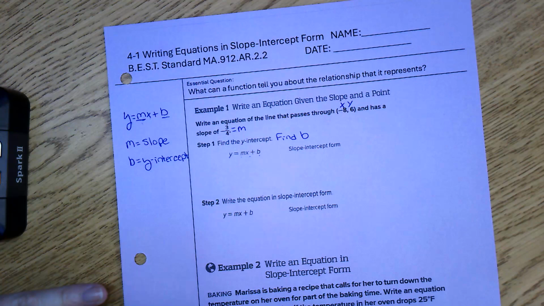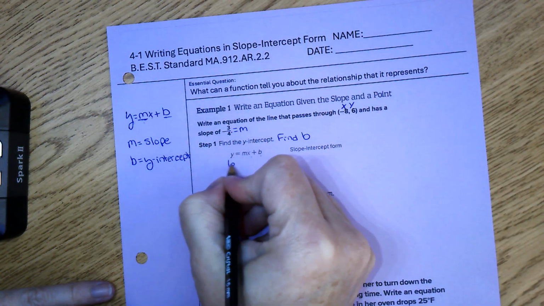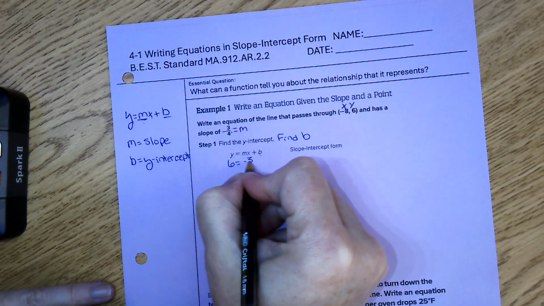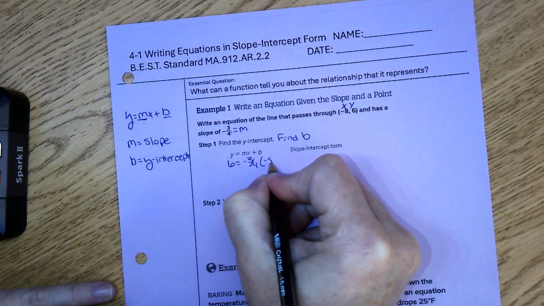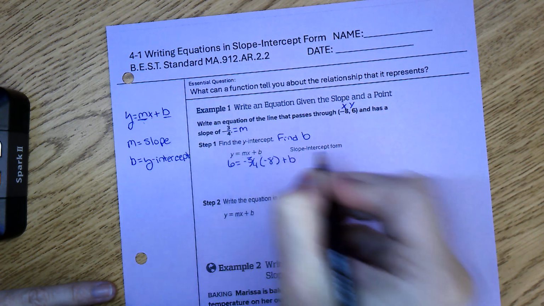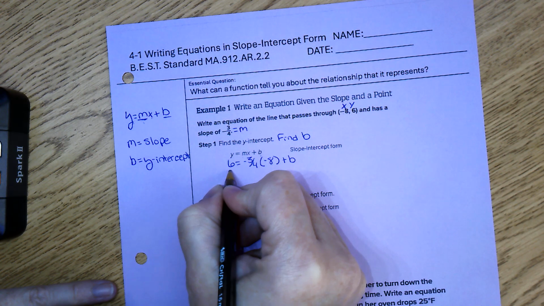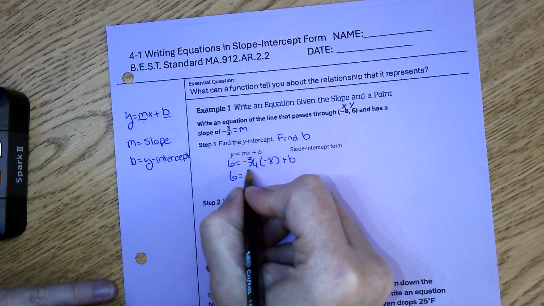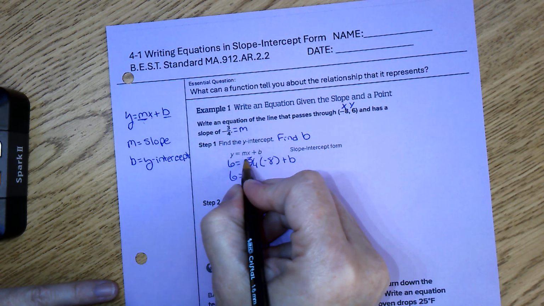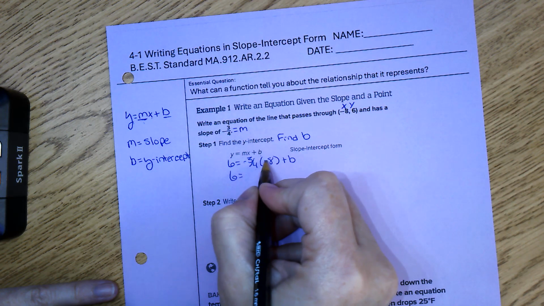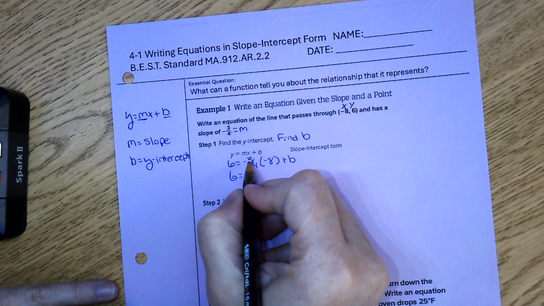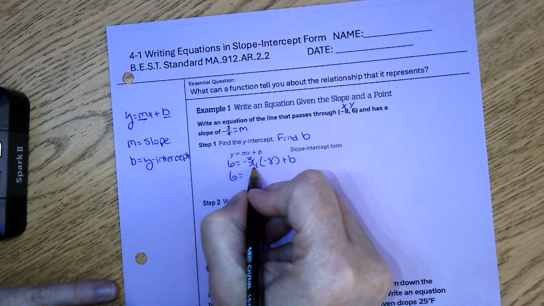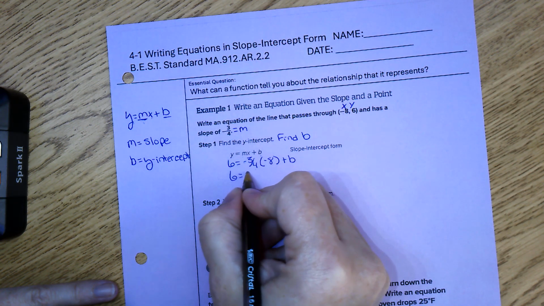Okay? So we're going to fill in what we have. We've got 6 equals minus 3/4 times negative 8 plus b. So 6 equals, all right, multiply by the top, divide by the bottom. So negative 8 times negative 3 is a positive 24. 24 divided by 4 is 6.